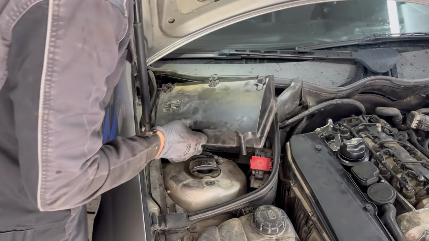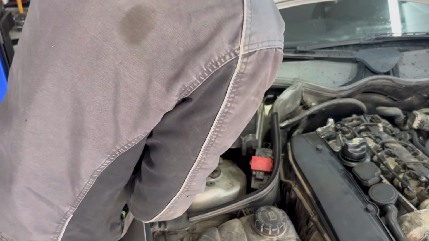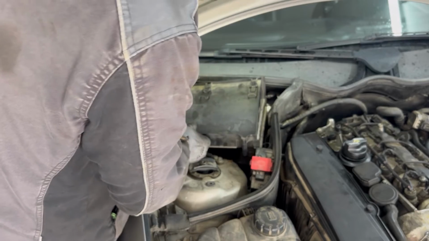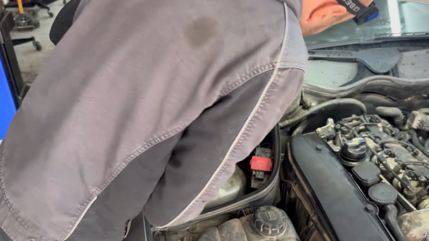Now that the cabin filter is replaced, we're going to put it back in its place and lock the clamps, and then we're done with replacing the cabin filter.